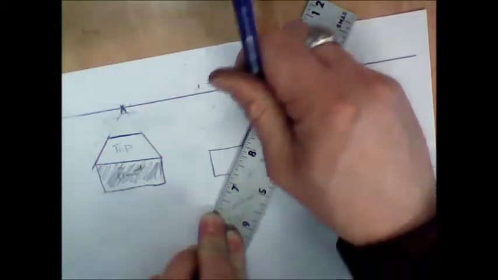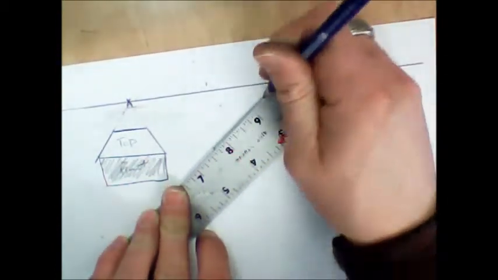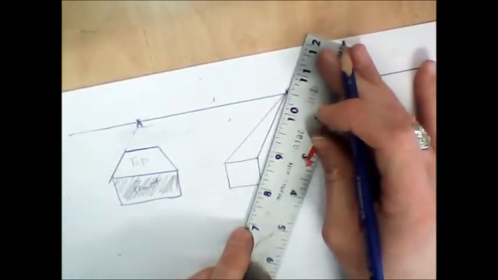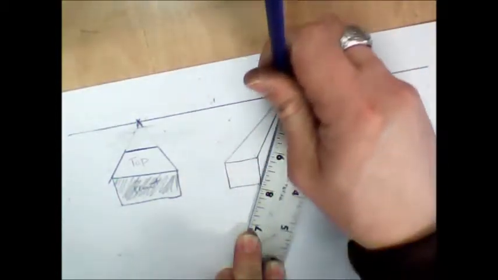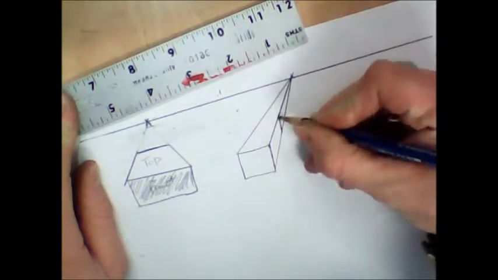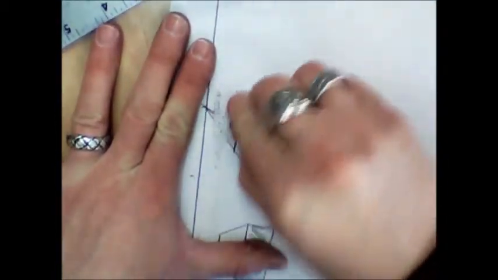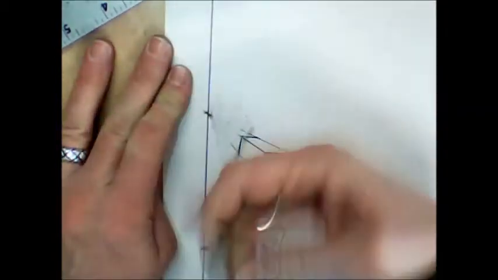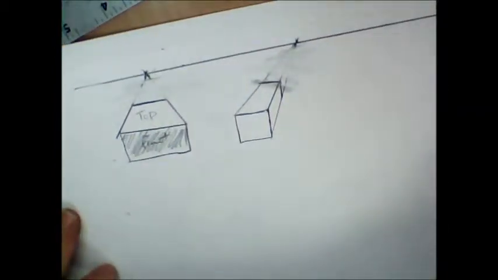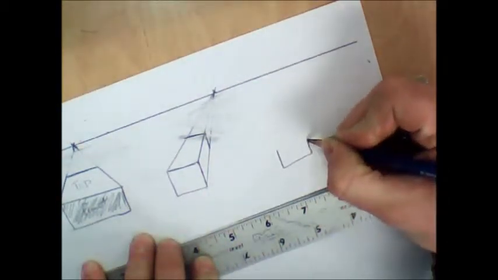The same thing. And this line will need to be the same angle, and this line will be the same angle here. Same thing. Okay.